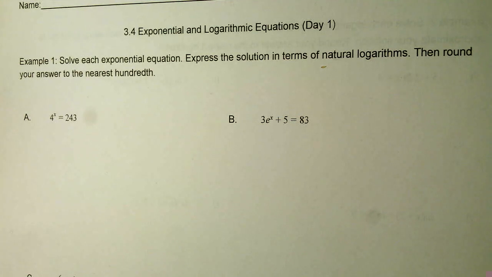Today we are going to start solving exponential and logarithmic equations. We're going to do this over 2 days. So the first few problems that we're going to work are going to be exponential equations. You can express your solution in terms of any logarithm.